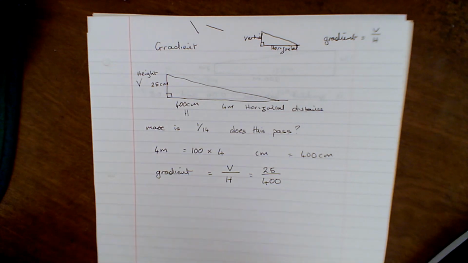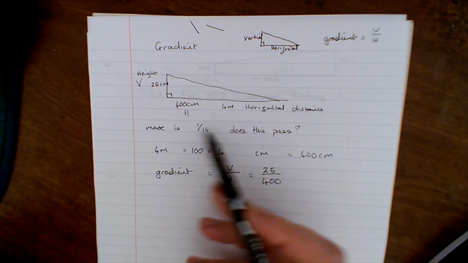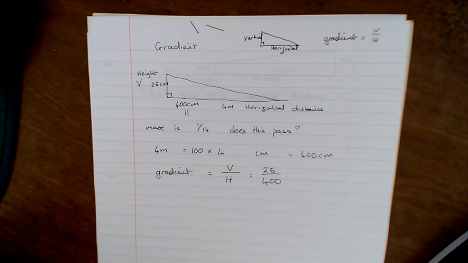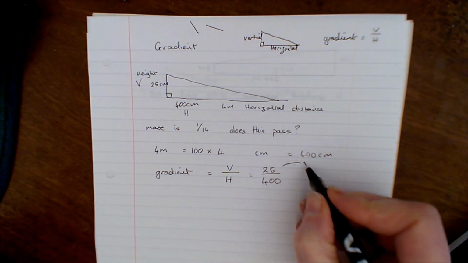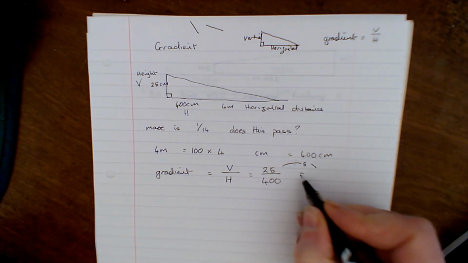Right. But we're trying to say, is this greater or less than the maximum 1 over 14? So you need to be able to compare that with 1 over 14, which you're not going to be able to do as it stands terribly easily. I think what we want to do is simplify this. So you know how to simplify fractions, you just have to divide the top and the bottom by the same thing. Well, I am sure that both of these will divide by 5, so that's what I'm going to do.